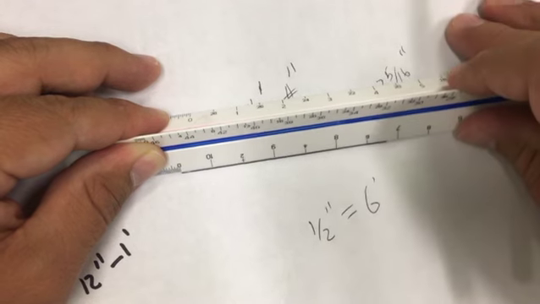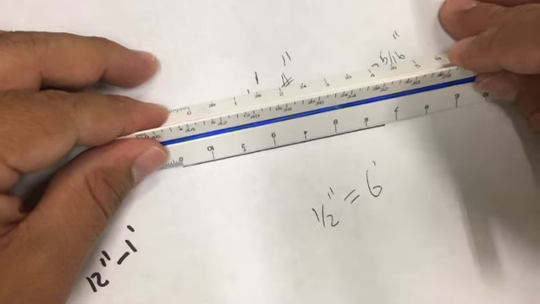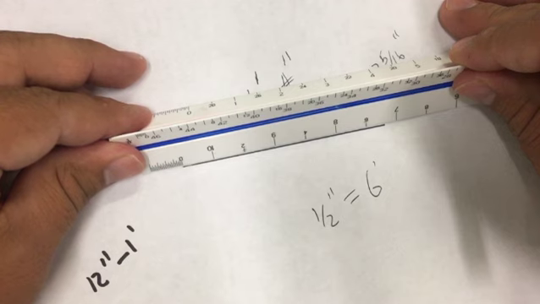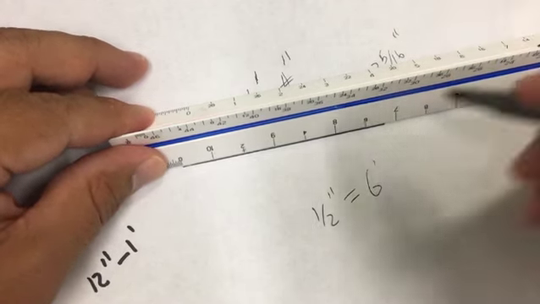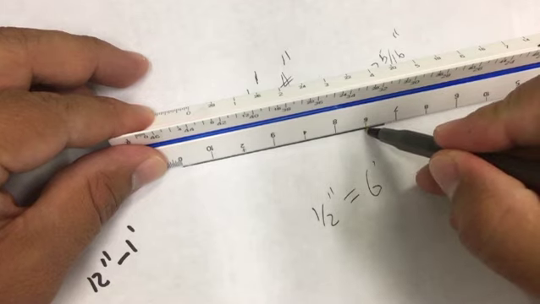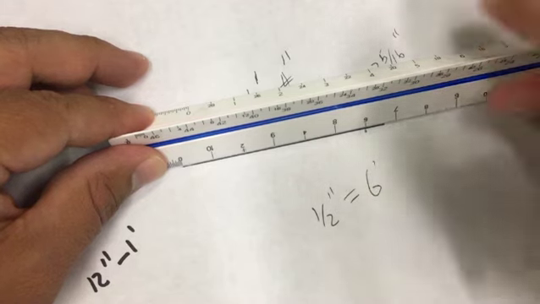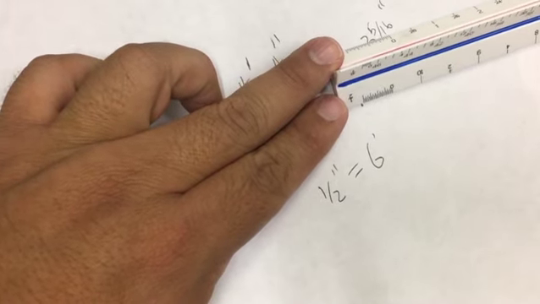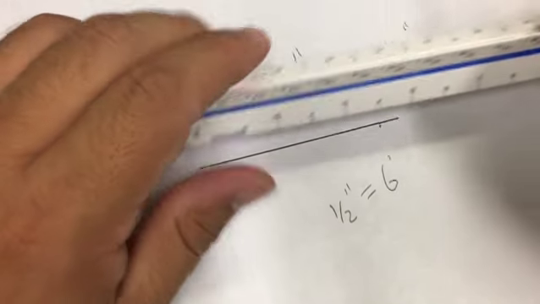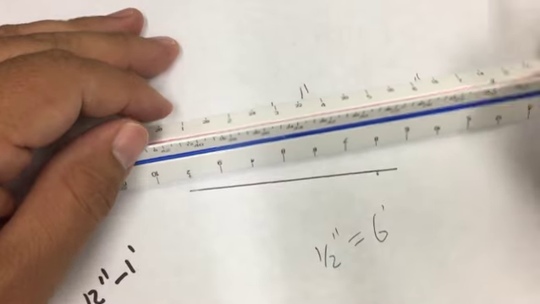Now how do I know the inches? This is the beauty. I'm going to show you what not to do. Some students mark where 6 is and then measure like this. You don't have to. That's a bad practice.